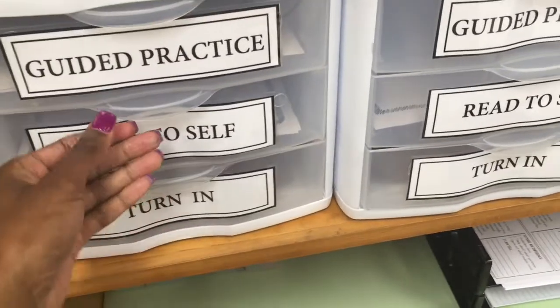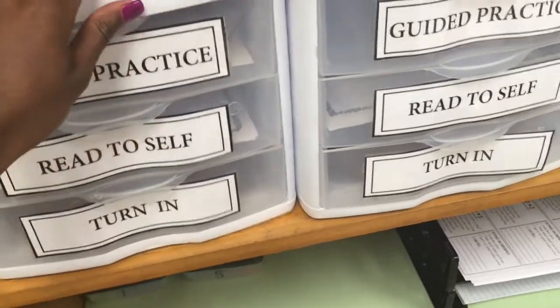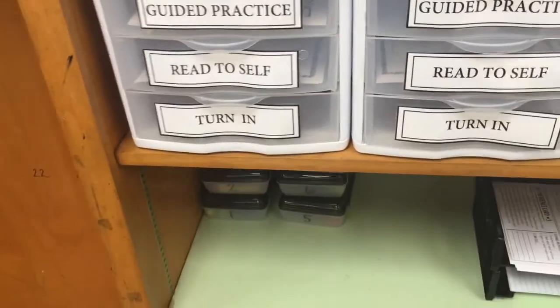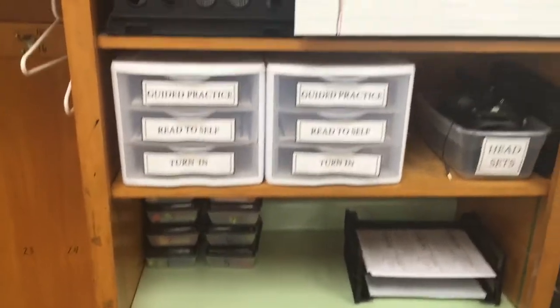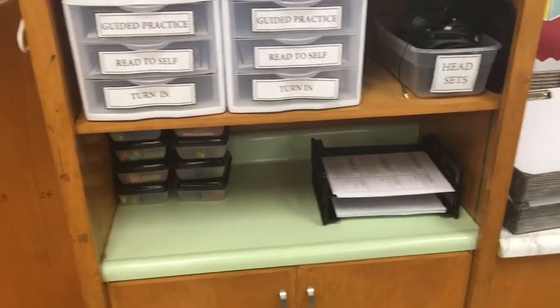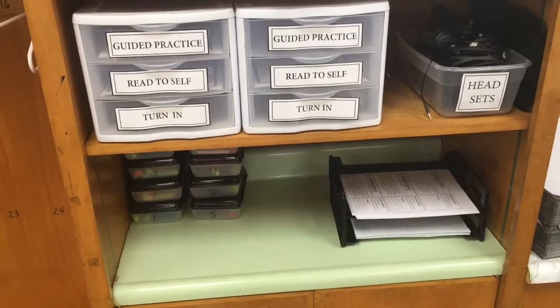So that means they're still working on those activities. I can check the technology by going to the website and seeing what they scored. So that's pretty cool. So this is their station, and as you see, they've been respectful thus far of it.